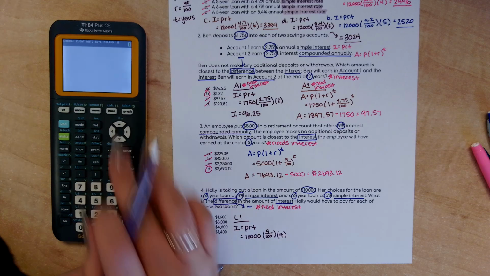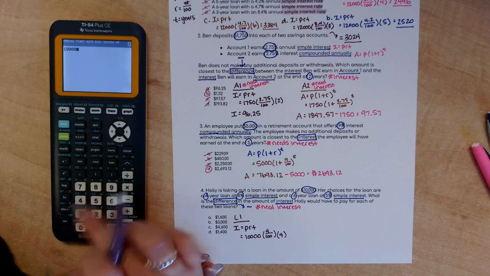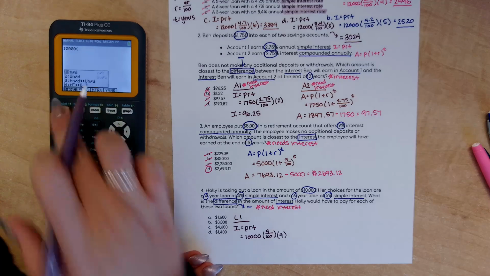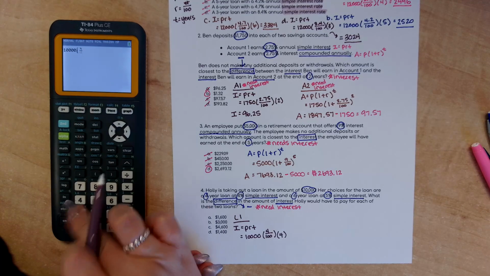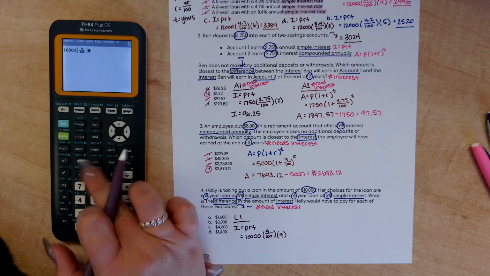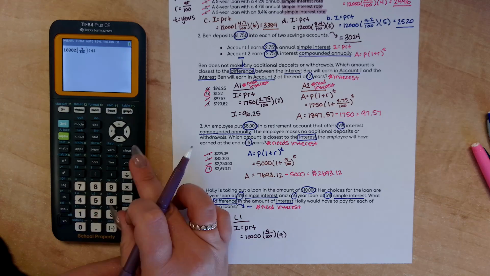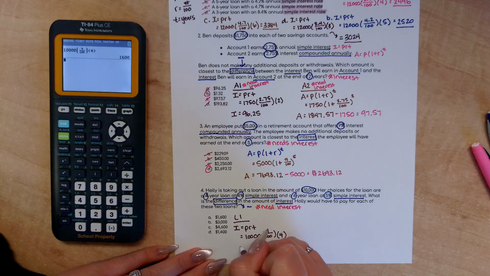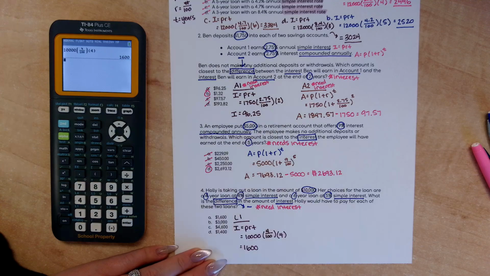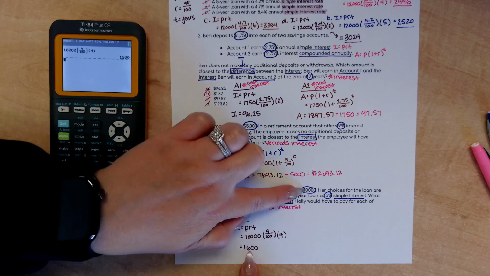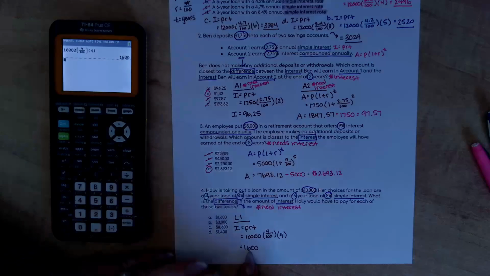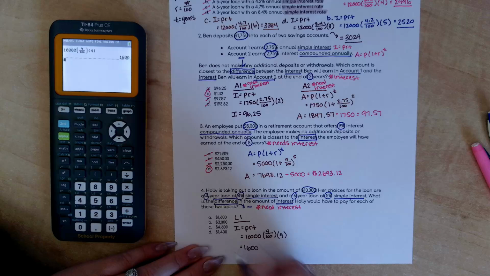So now we're going to type that in, $10,000 times 4/100, that's that percentage rate, times the time, which is 4. And this is $1,600. Now, with that being said, we did get an amount that was less than our starting amount, so that means that we have an interest.